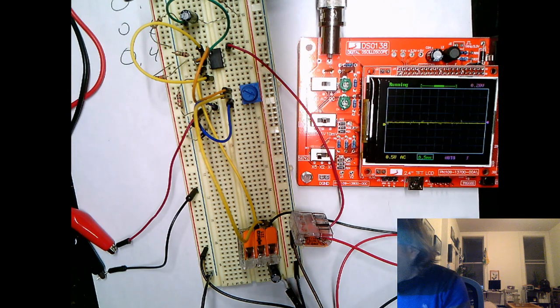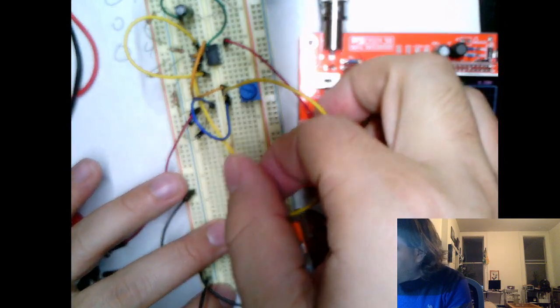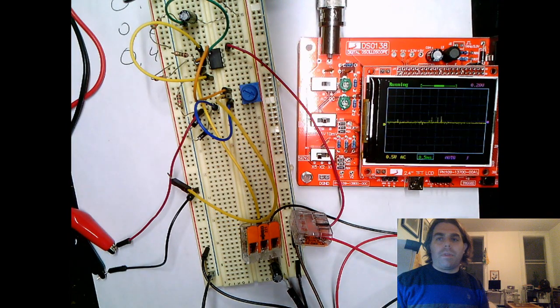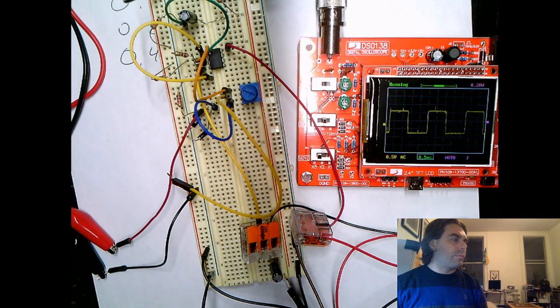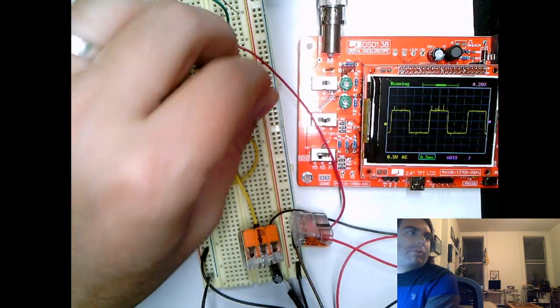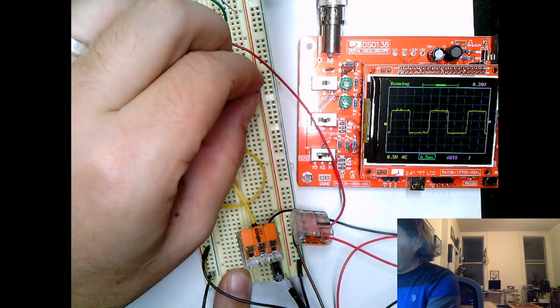I'm going to just unplug this from my audio because I don't want to listen to the sine wave. But we can look at what this looks like using my sine wave here. So as I turn this pot, that's my fully distorted signal, and I'll watch it slowly.